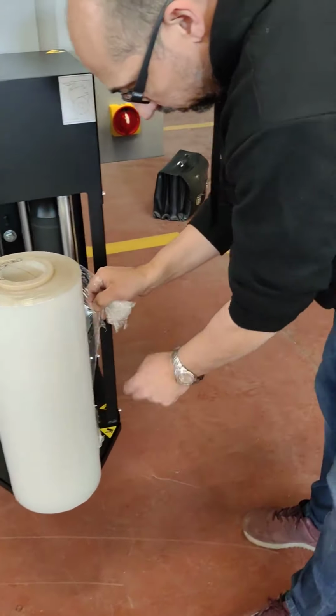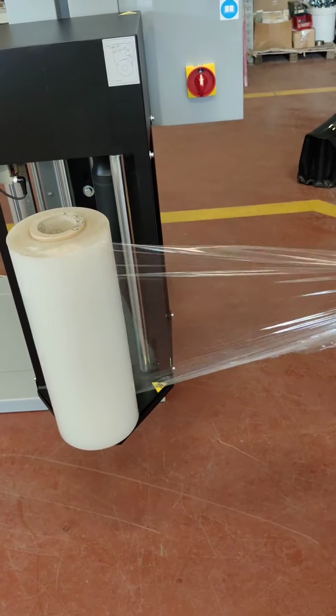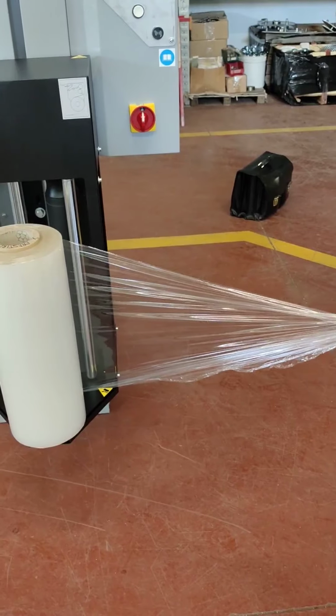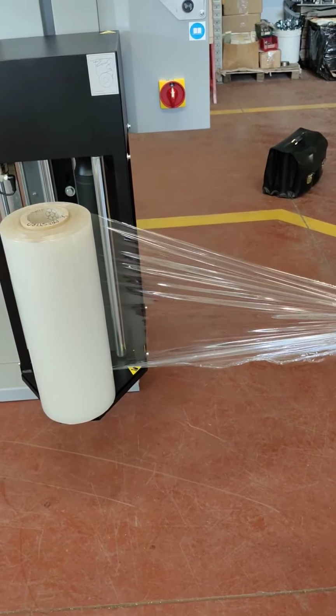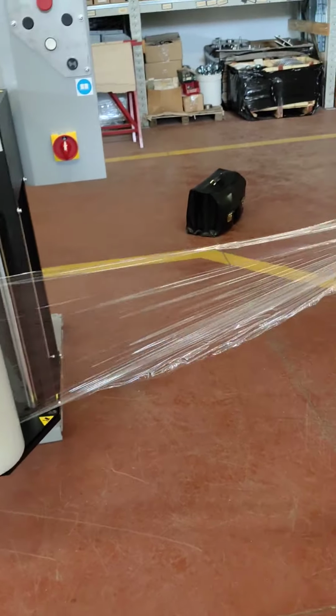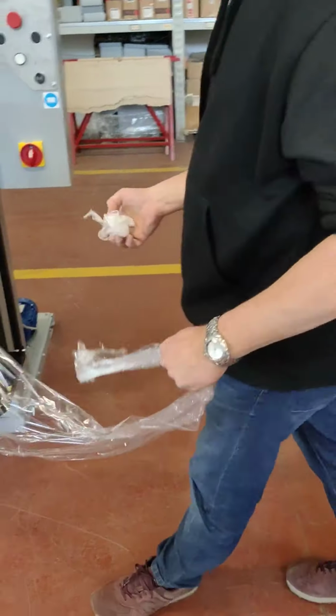Now, how to load the film. This is probably the most complicated part the first time, because this is just for one coil, so it means for several pallets. Anyway, the best way is to take out 1.5 meters of film.